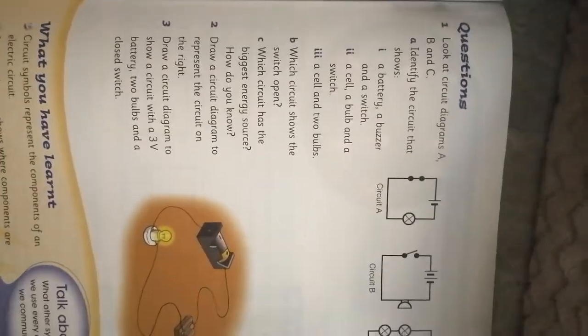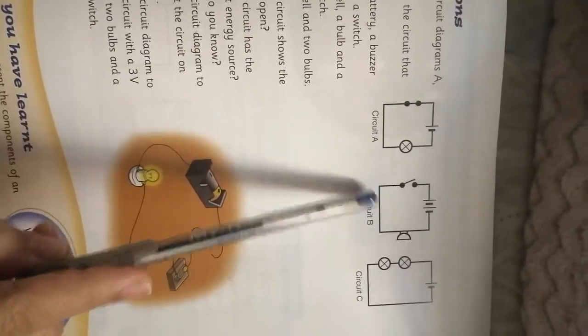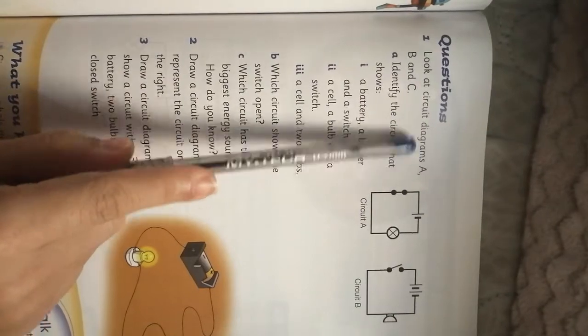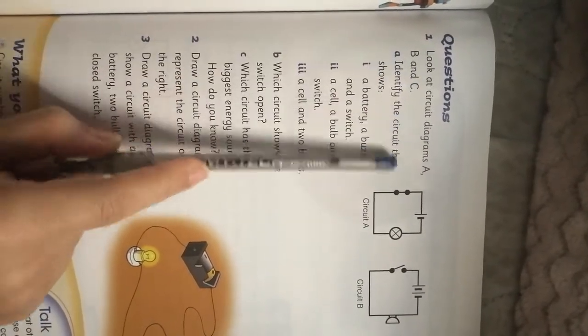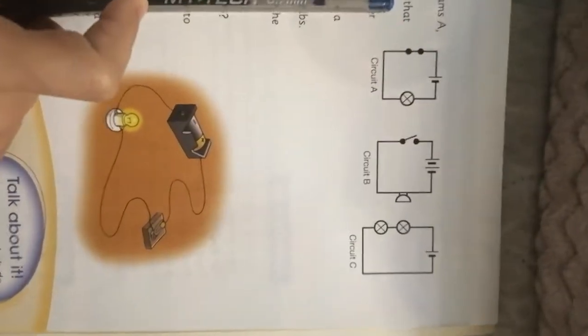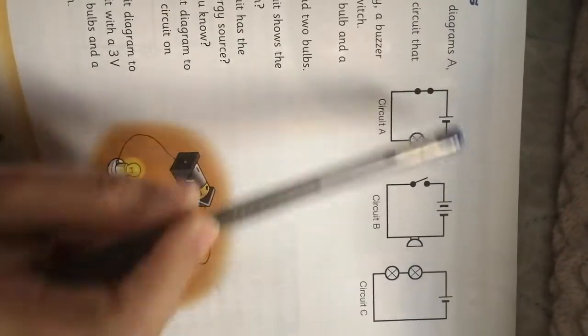Now let's answer these together. Bring your books and write the answers down with me. So here we have three circuit diagrams, circuit A, B, and C. Question 1. Look at the circuit diagram A, B, and C. Identify the circuit that shows a battery, a buzzer, and a switch. So we're going to look here and check the symbols. First one says a battery. Which one has a battery?